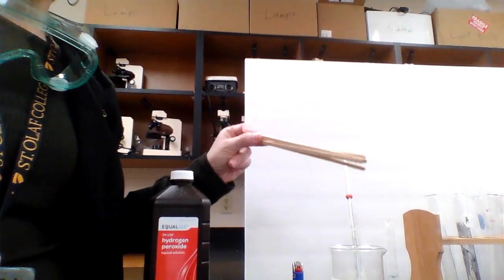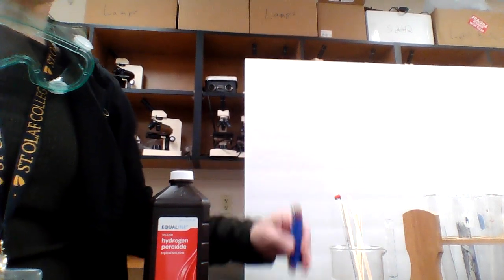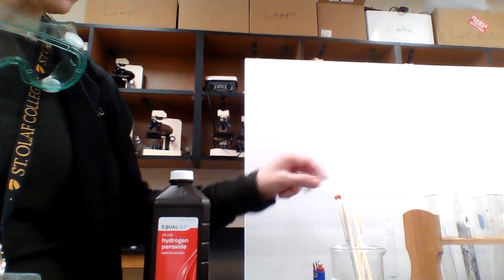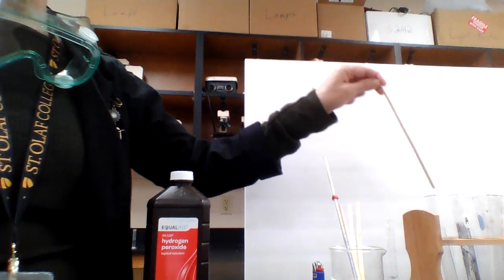We're going to do a splint test today. What that means is that we're going to start the splint on fire. I have a lighter here. Hopefully it has enough lighter fluid in it to work. We're going to blow out the splint, and then we're going to put it into the test tube.